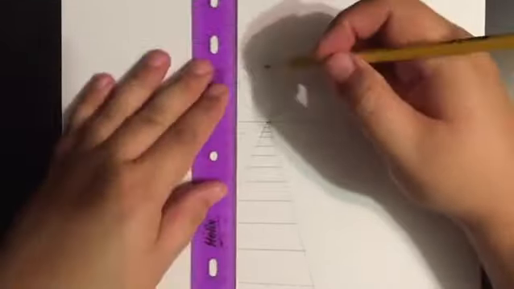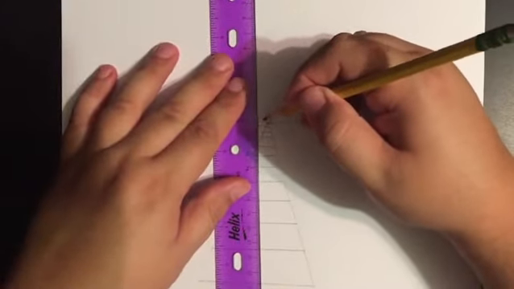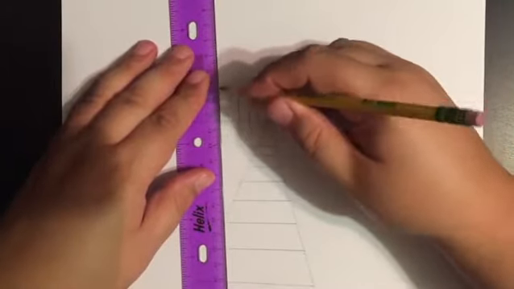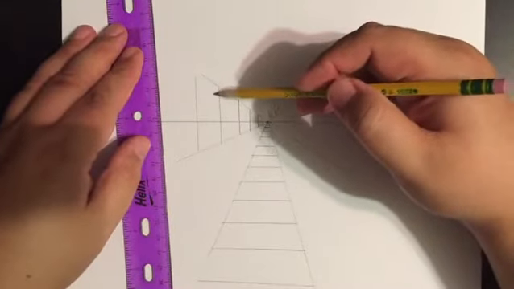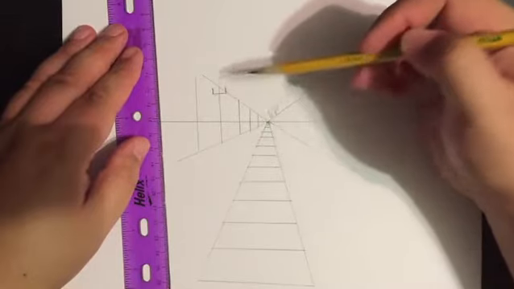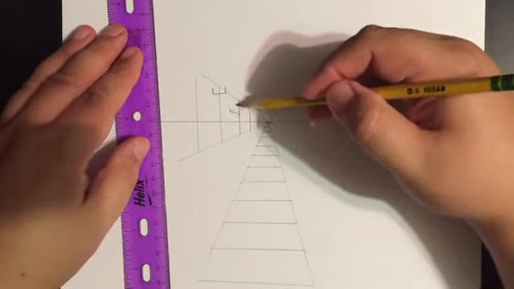So we can draw some other diagonals here, like so. And you could have anything along these diagonal lines. These could be telephone poles, telephone wires. They could be trees.